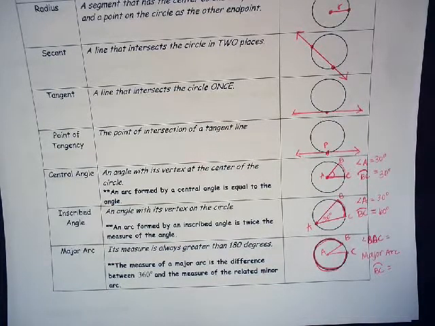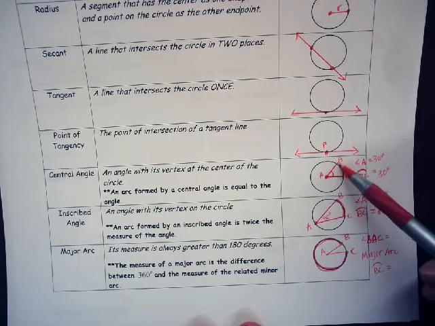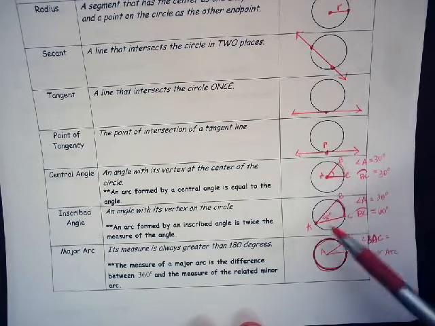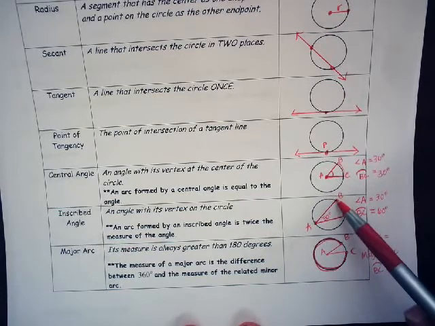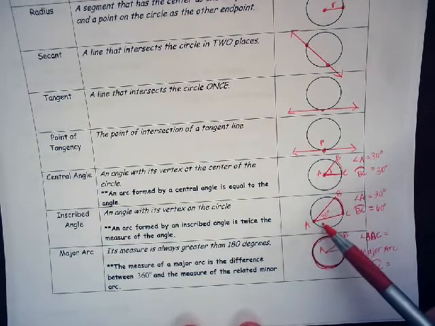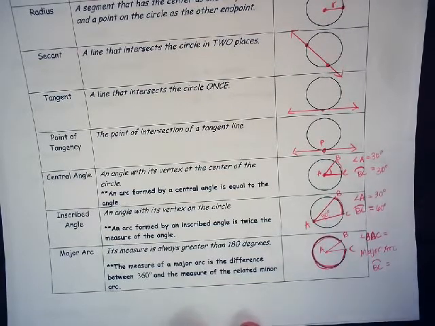Okay, so if the angle is central, then the angle measure is the same as the arc. If the angle is inscribed, then the angle measure is going to be half the measure of the arc. Or we can also say the arc would be twice the size of the angle measure.